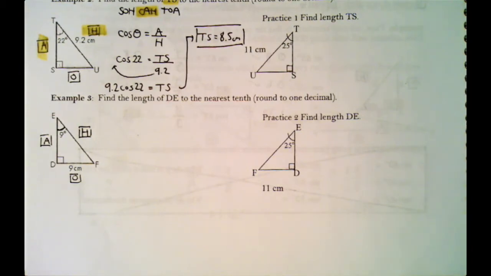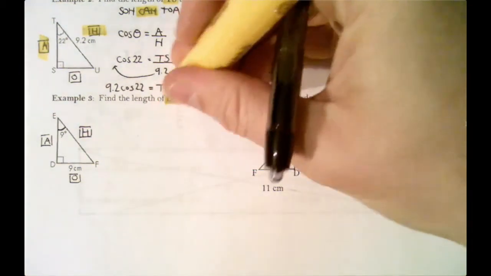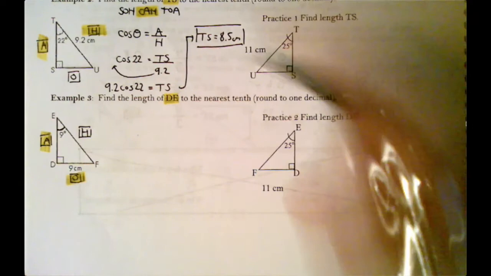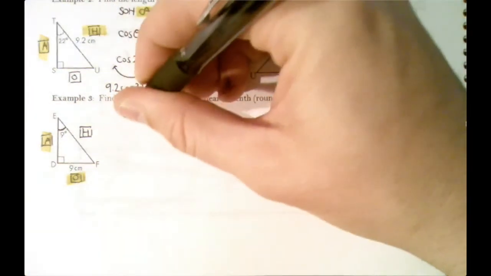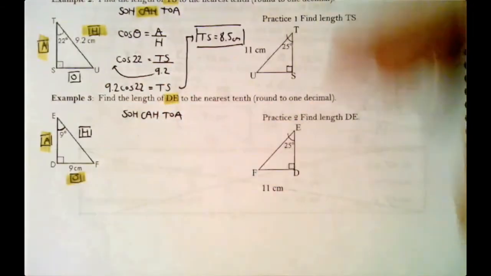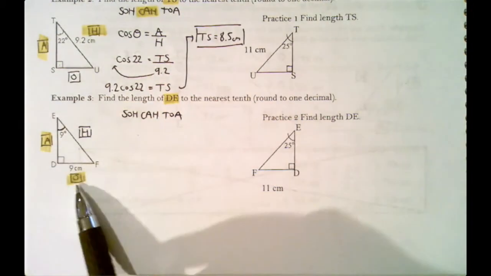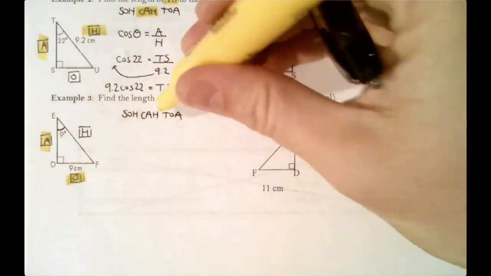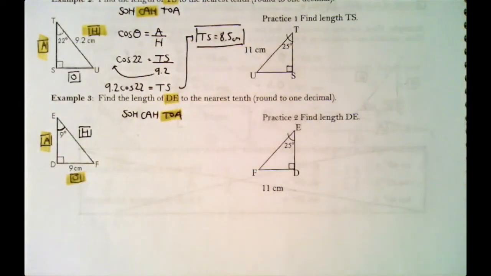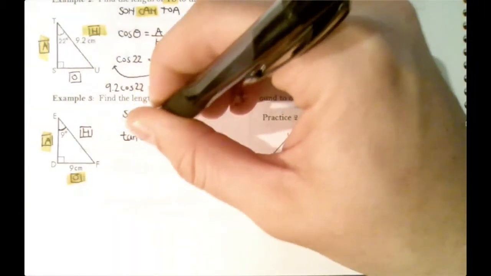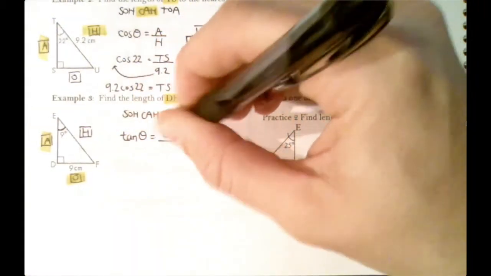So since we want to find side DE, that's this side, and we know side O, 9 centimeters, we ask SOH, which equation we're going to use. Well, we got A and O. The only one with A and O in it is the TOA. So we're going to use our tan equation. Well, tan equation is tan angle equals O over A.